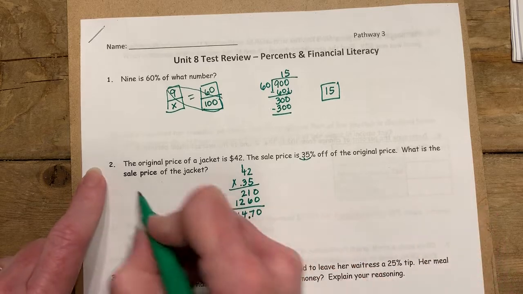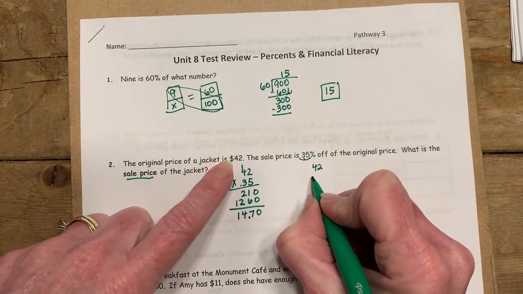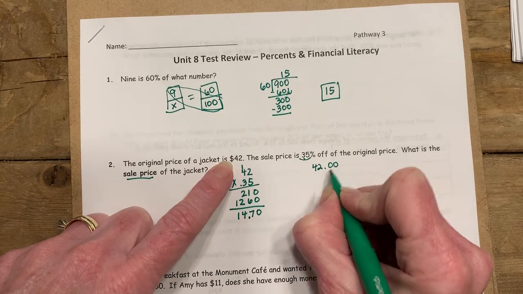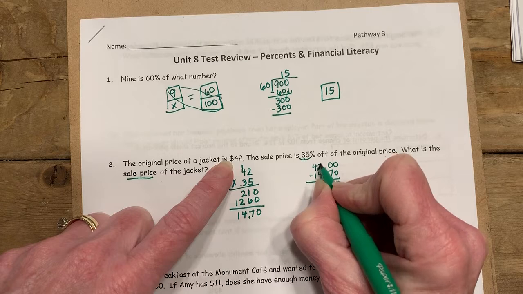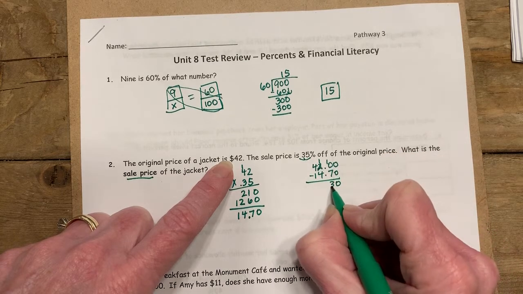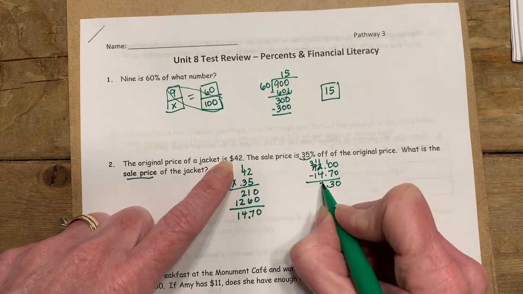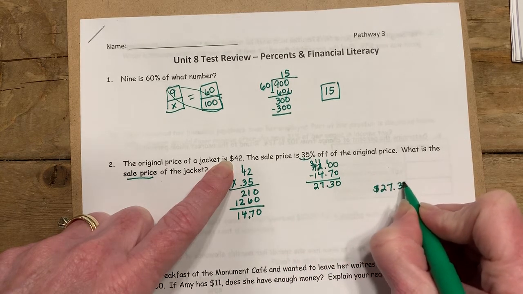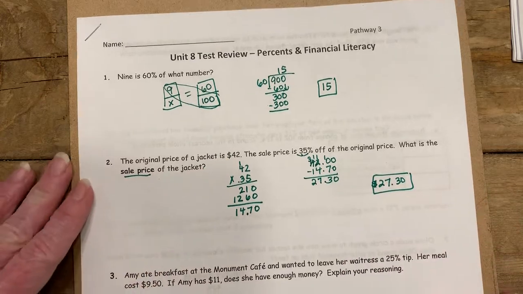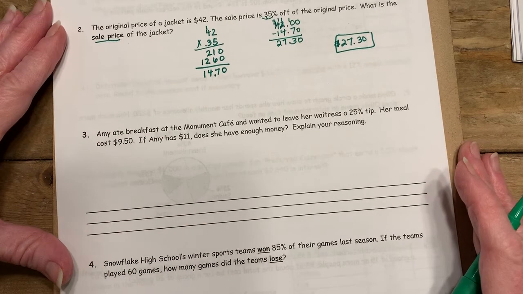So if I want to know the sale price of the jacket, then I'm finding the new price. So I need to subtract it from 42. So if I line this up and subtract, I'm going to borrow. 10 minus 7 is 3. Bring down my decimal. Borrow again. 11 minus 4 is 7. And 3 minus 1 is 2. So the cost of the jacket should be $27.30.